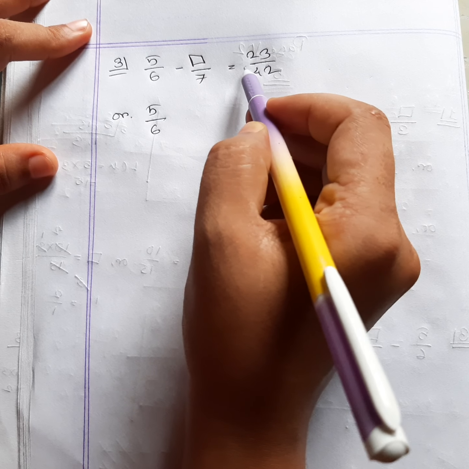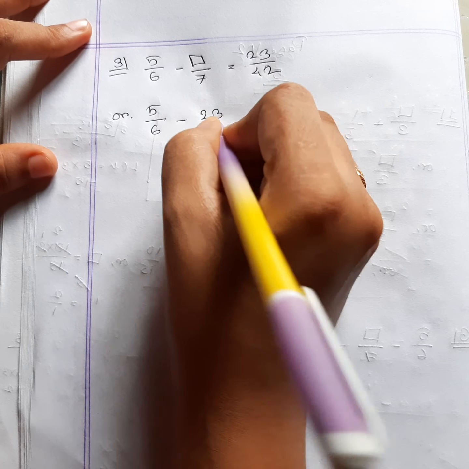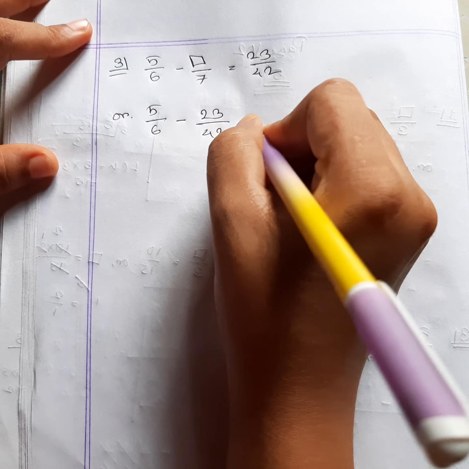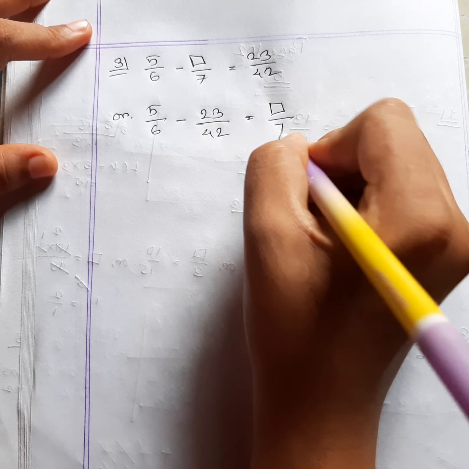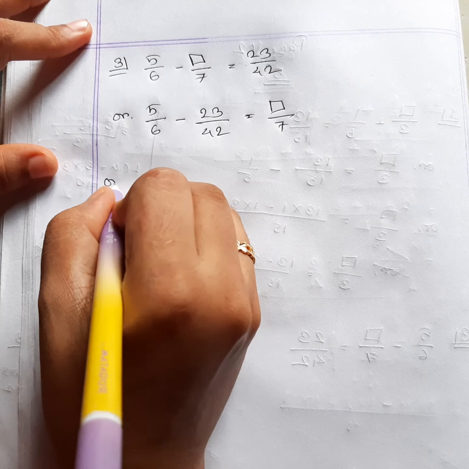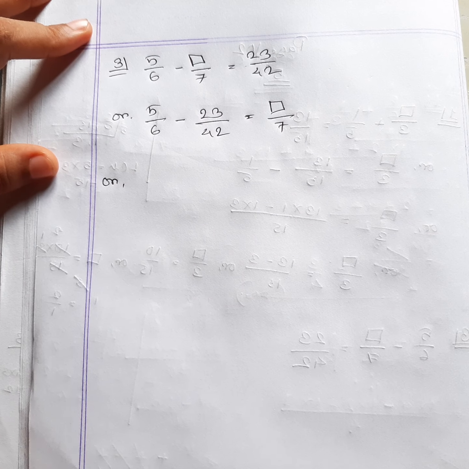It was positive, as you cannot see any sign, it means it is positive. It will become negative, and this one, which was negative, will become positive. So we don't have to write down any plus over here, and I'm going to fix this part over here, and after that I'm going to come back again.